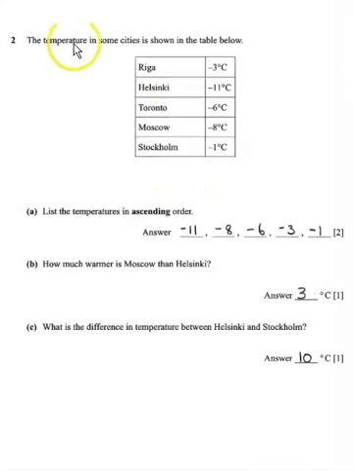So question 2, it says the temperature in some cities is shown in the table below. You've got all the temperatures for Riga, Helsinki, Toronto, Moscow and Stockholm. It says list all the temperatures in ascending order. So -11 would be the coldest. Then you've got -8, -6, -3 and -1.